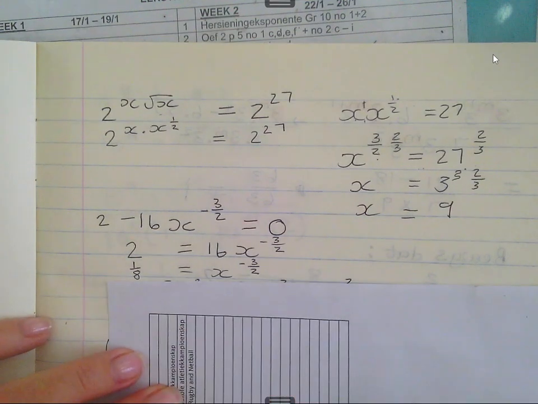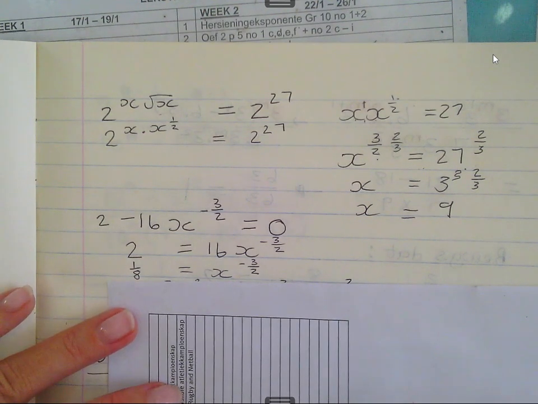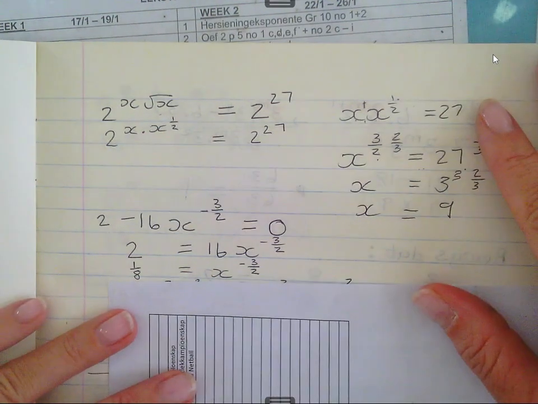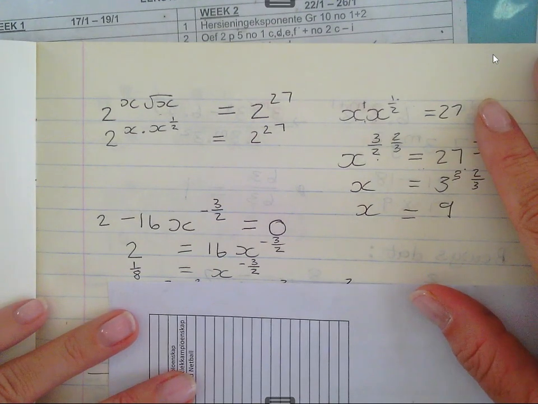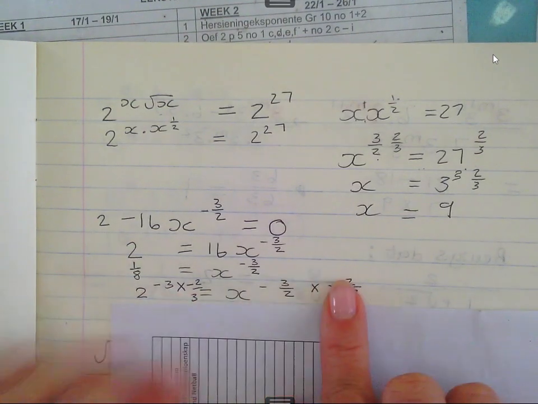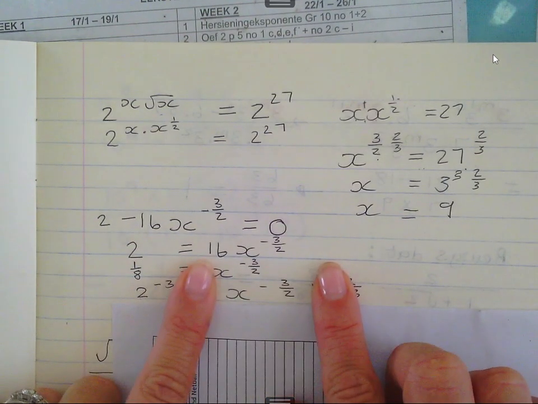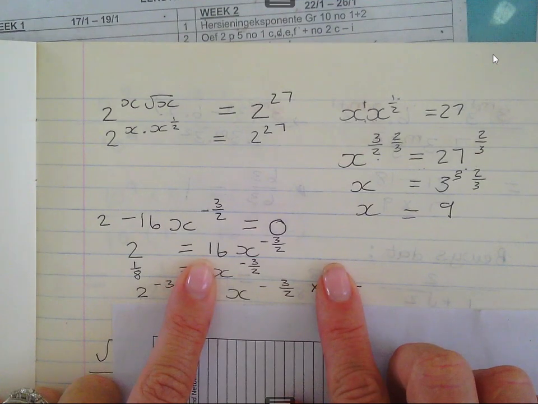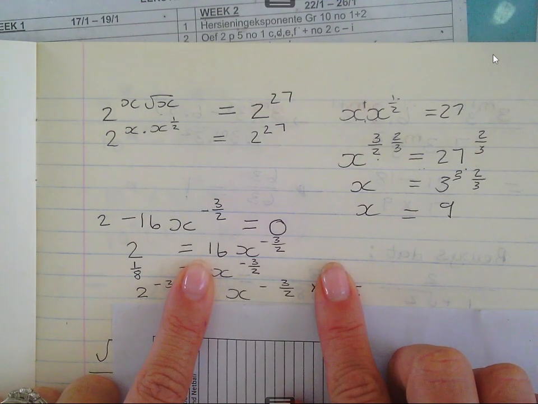Did you also think about dividing both sides by 16? And then I've got 1 over 8. I don't like the way that 1 over 8 looks. Can I make it something else? What is 1 over 8? Why are you going to decimal? 2 to the power of negative 3. So I've got it looking like that. 2 to the power of negative 3 and x to the power of negative 3 over 2.